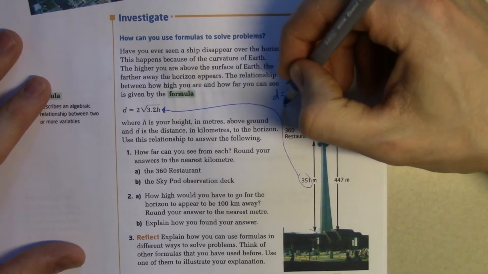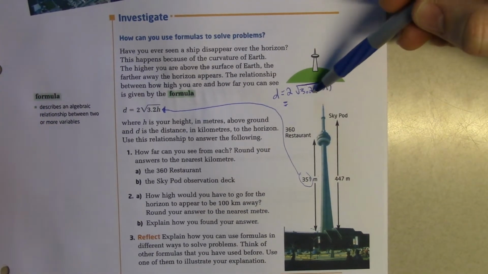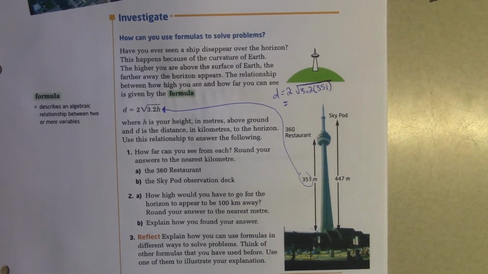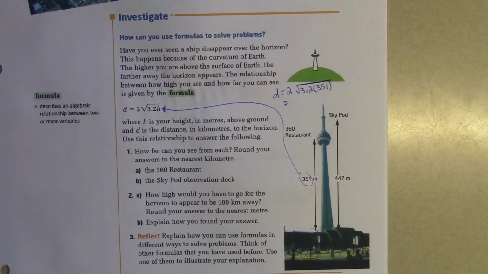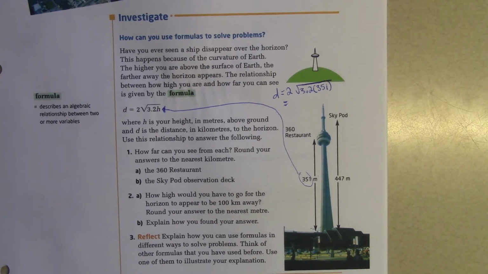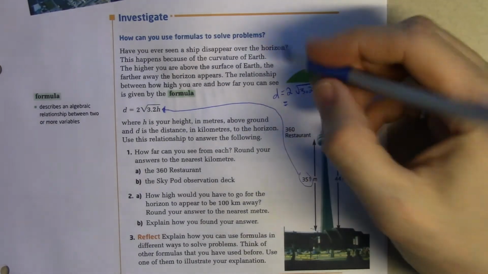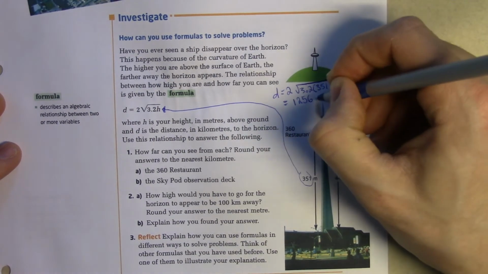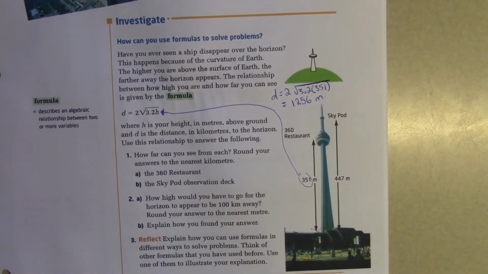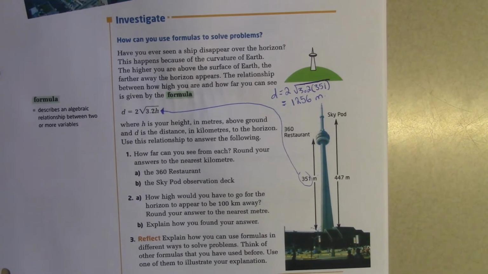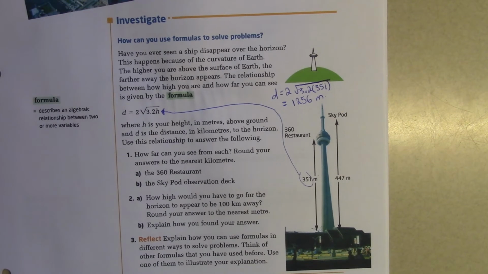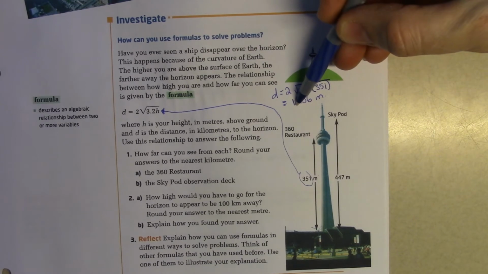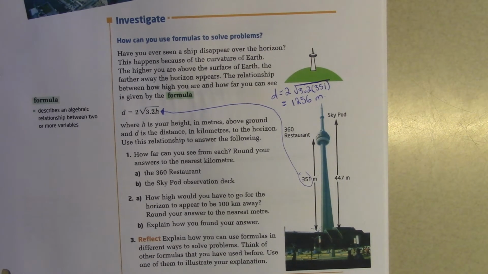Now if we write this on our calculator, we do this multiplication first inside the square root because of BEDMAS, then take the square root and multiply by 2. It's 1,256 meters. That sounds about right. So from the top of the 360 restaurant, you can see just over a kilometer away, 1.256 kilometers.